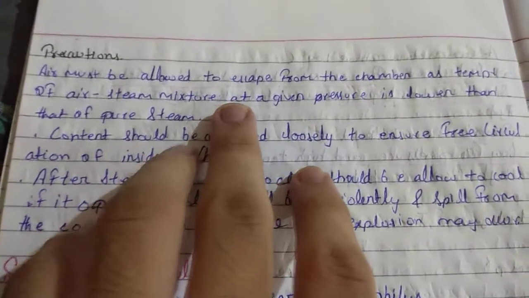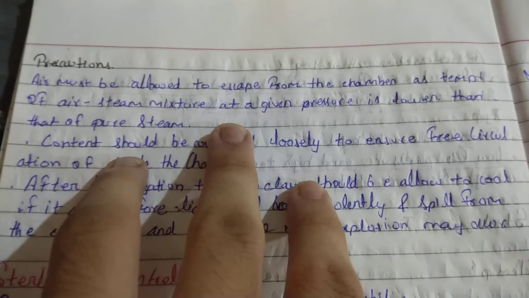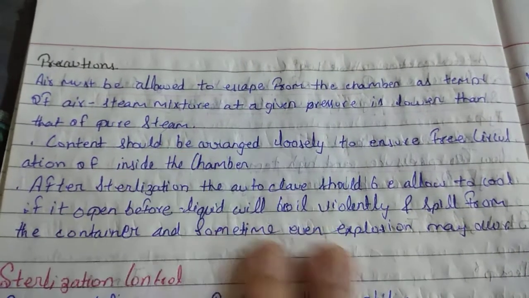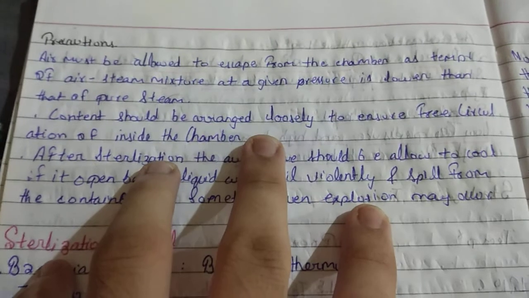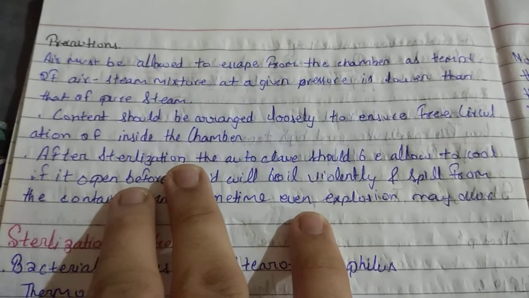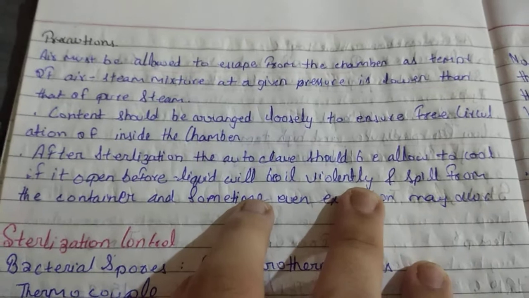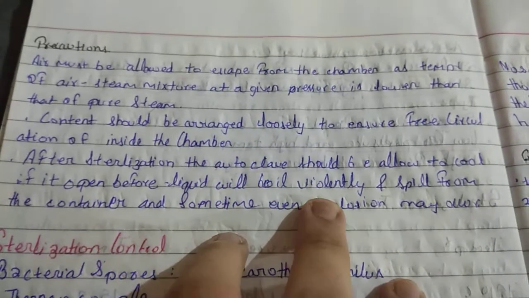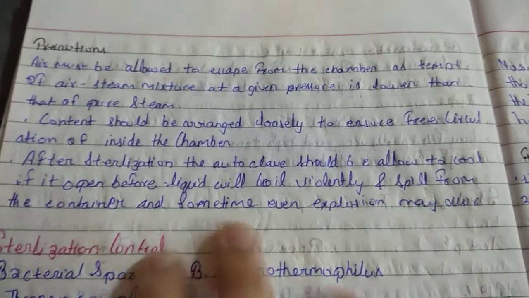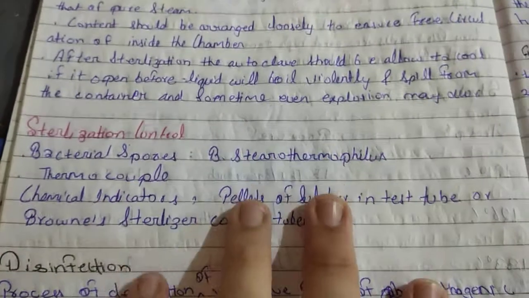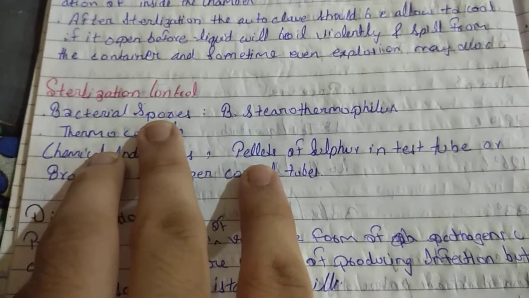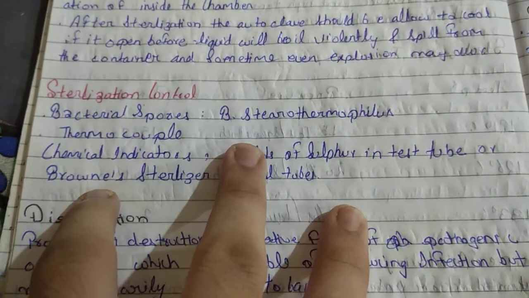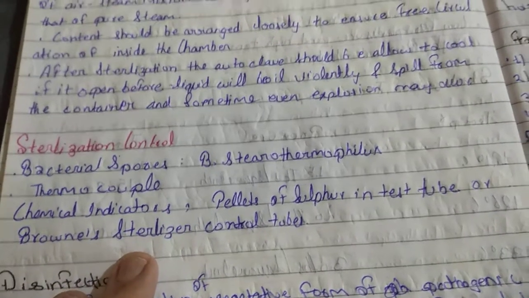Precautions: air must be allowed to escape from the chamber, as the temperature of an air-steam mixture at a given pressure is lower than that of pure steam. Second, contents should be arranged loosely to ensure free circulation of steam inside the chamber. After sterilization, the autoclave should be allowed to cool. If opened before, liquid will boil violently and spill from the container, and sometimes an explosion may occur. So it must be cooled before opening. Sterilization control: bacterial spores of Geobacillus stearothermophilus, thermocouples, chemical indicators such as pellets of sulfur in a test tube, or Browne's sterilization control tubes.